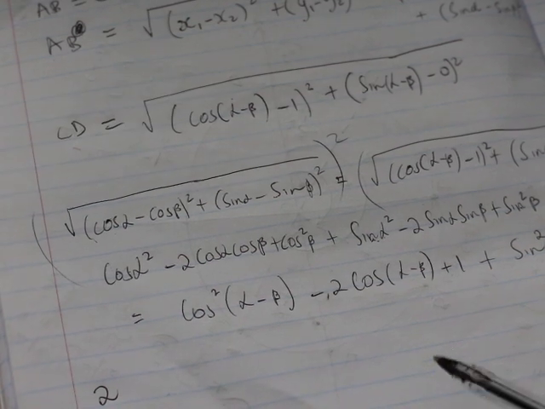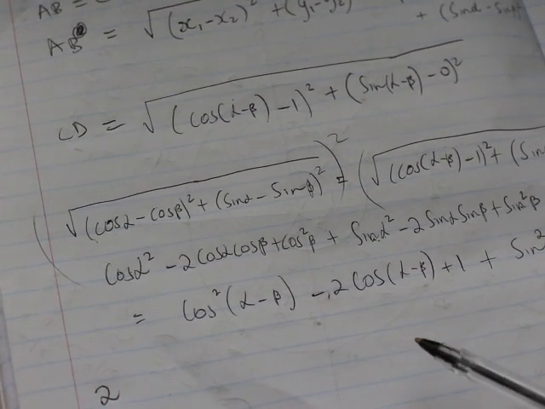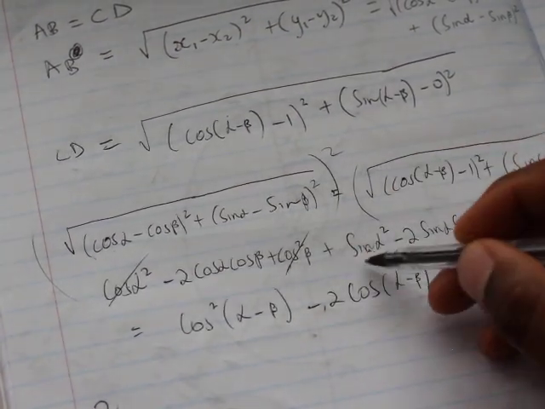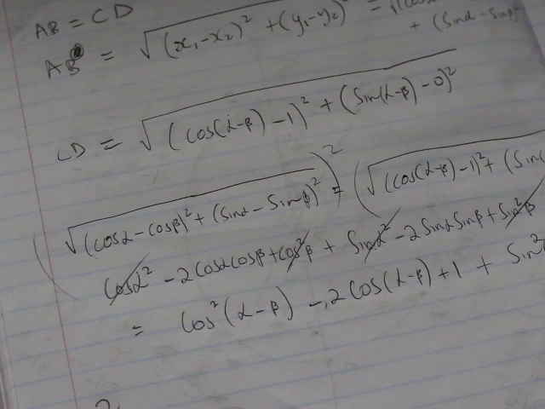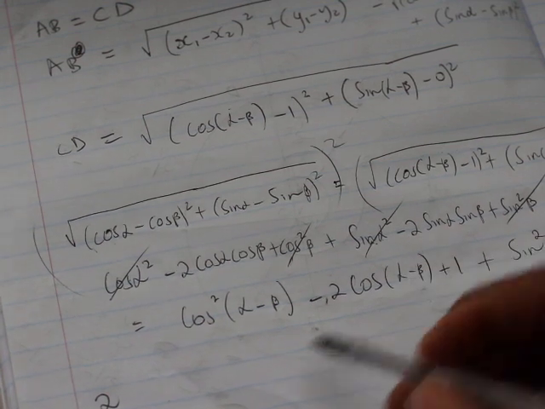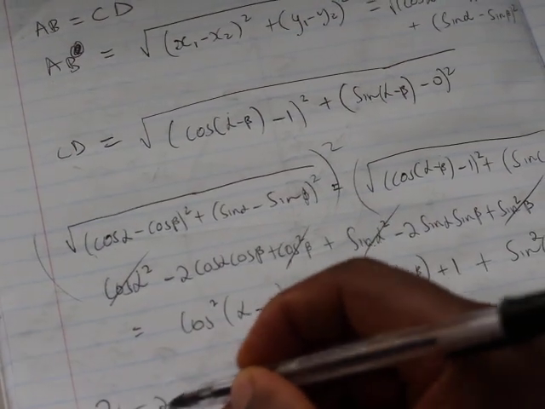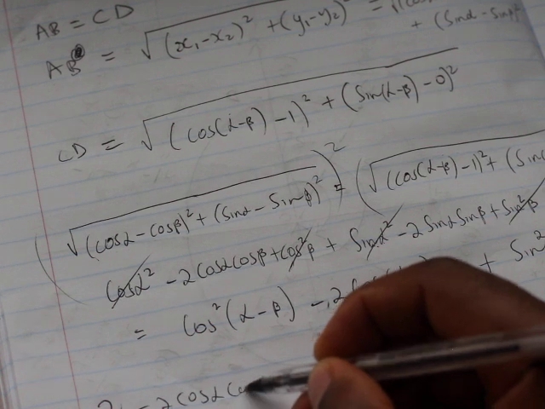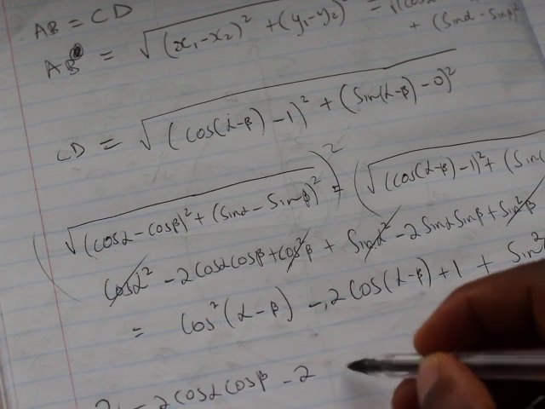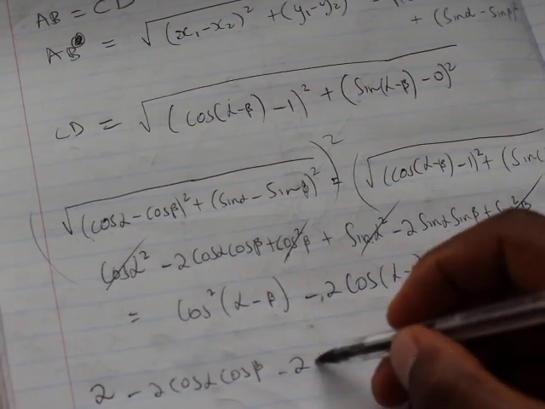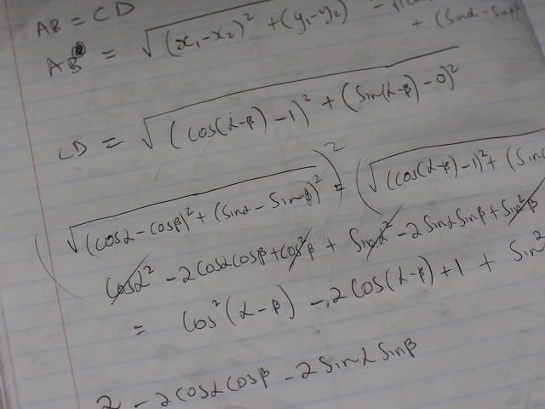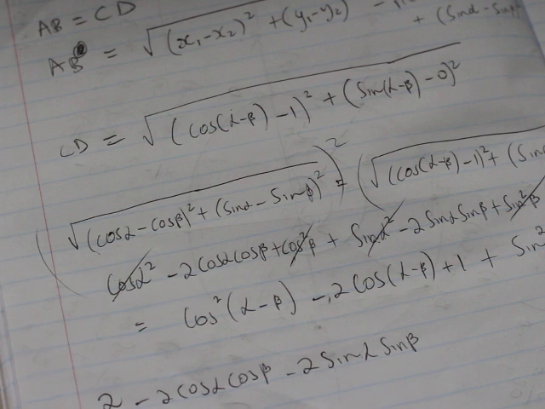And then now let's check what we're left with, because the square terms are out. Okay, so we are just left with this on the left hand side. So we've got minus 2 cos alpha cos beta and minus 2 sine alpha sine beta. Okay, that's what we have.